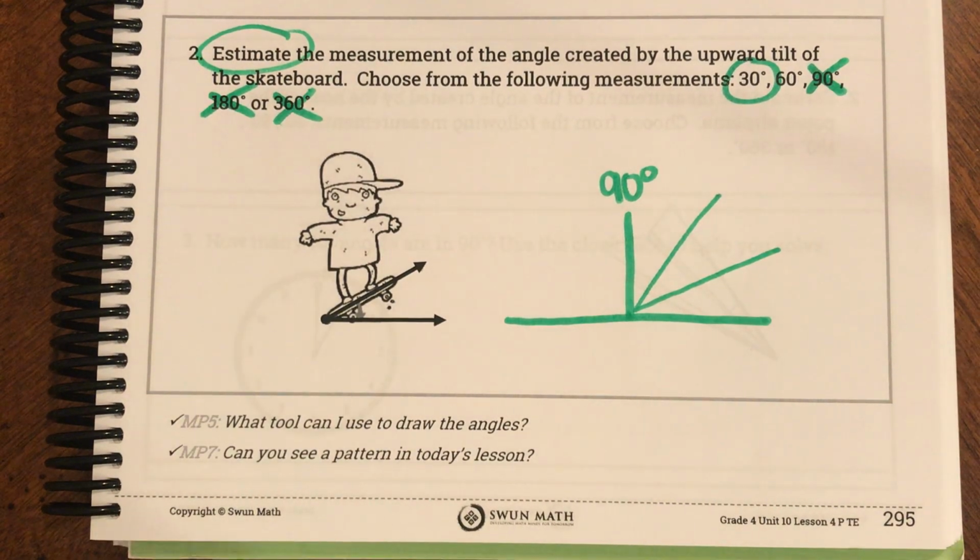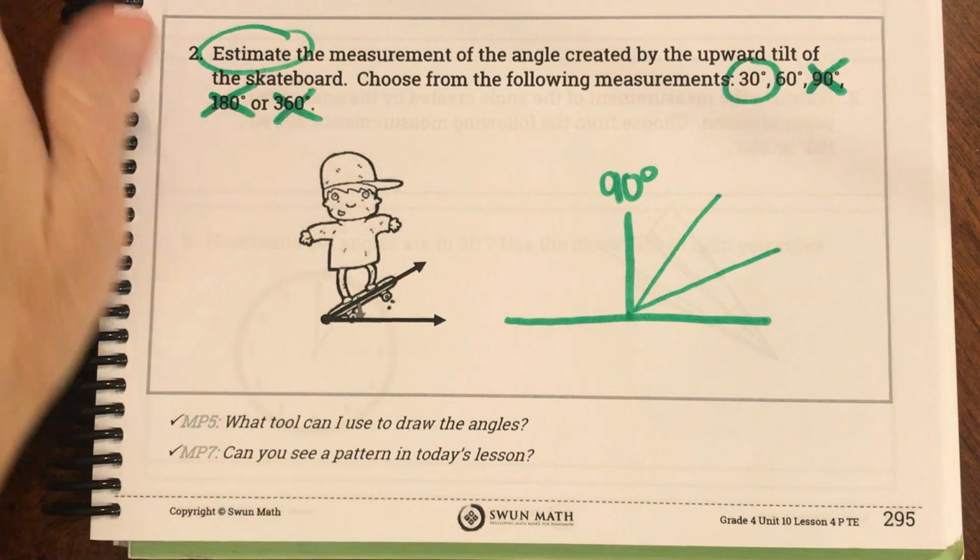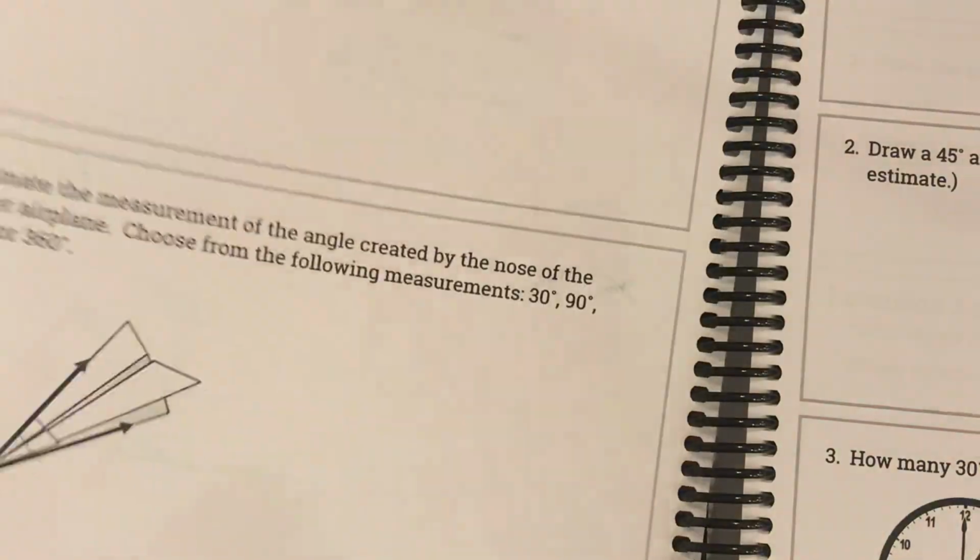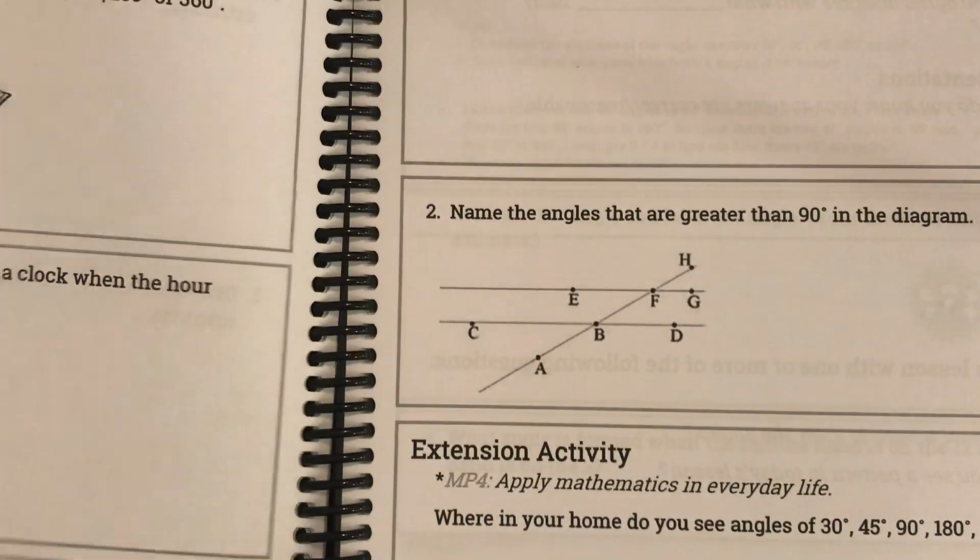Okay, ladies and gentlemen, you're going to be turning the page today to page 175, and then you also have 176 and turning the page to 177.